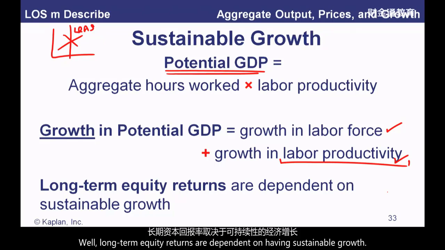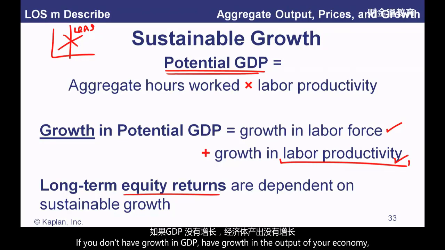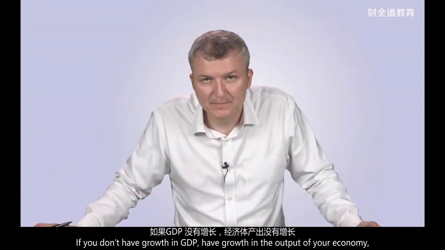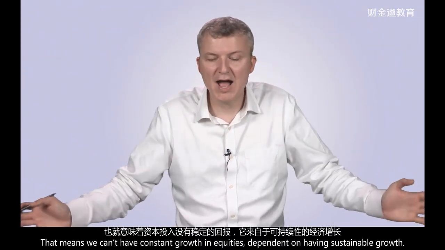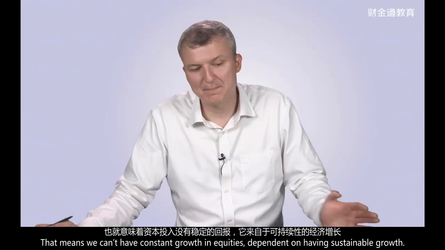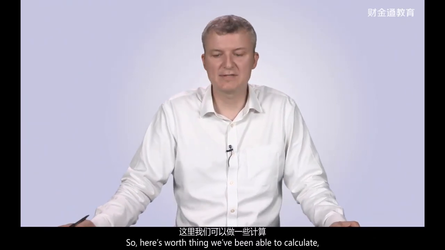Why are we interested? Well, long-term equity returns are dependent on having sustainable growth. If you don't have growth in GDP, don't have growth in the output of the economy, that means we can't have constant growth in equity. It's dependent on having sustainable growth. So it's worth being able to calculate.